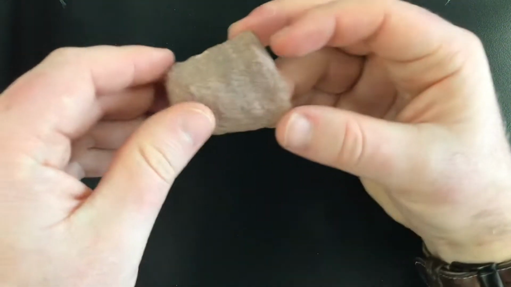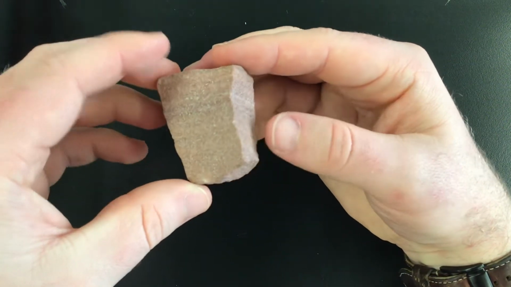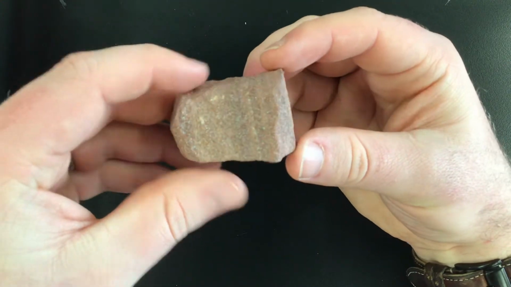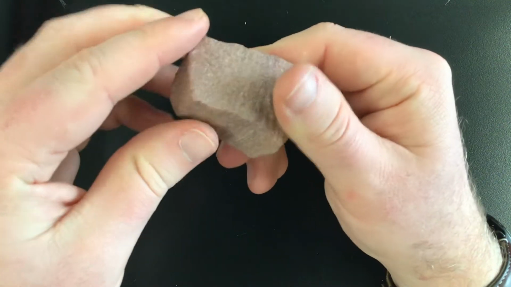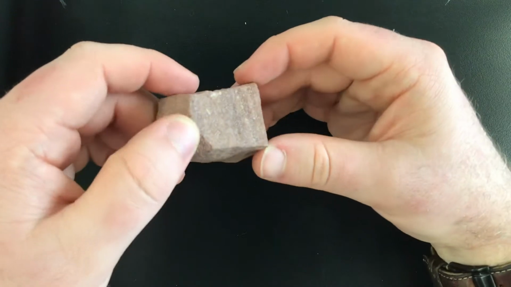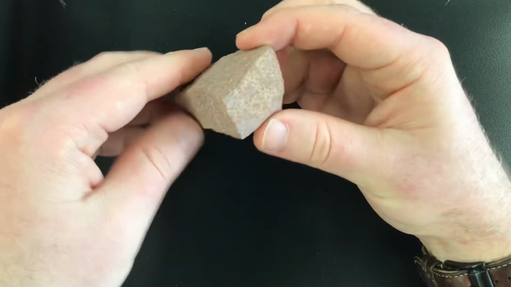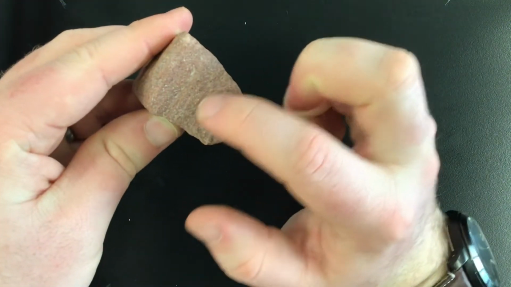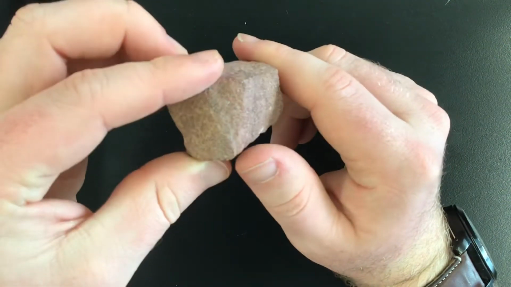All right, so this is what it looks like. I'll rotate it around a little bit more for you guys at home to see, but it's just made of a lot of compacted red sediment. It kind of feels coarse. I wouldn't really want to keep rubbing my hands on this. If we shine it in the light, we don't really see much reflecting off of it. It's not very lustrous. We can see some stripes in it a little bit, the different layers of sediment. That right there is red sandstone.